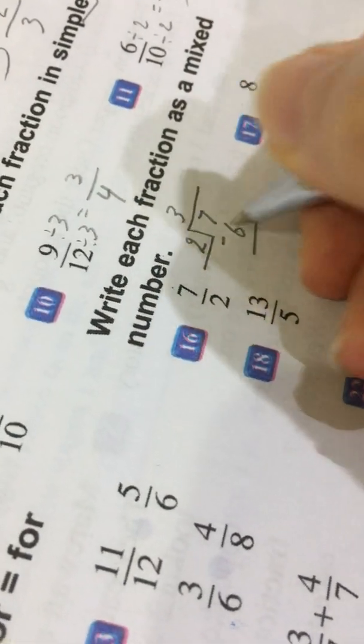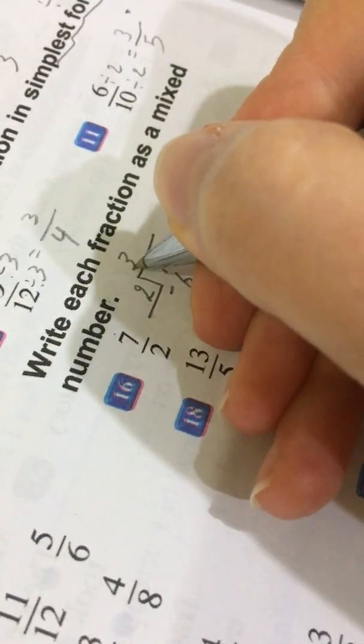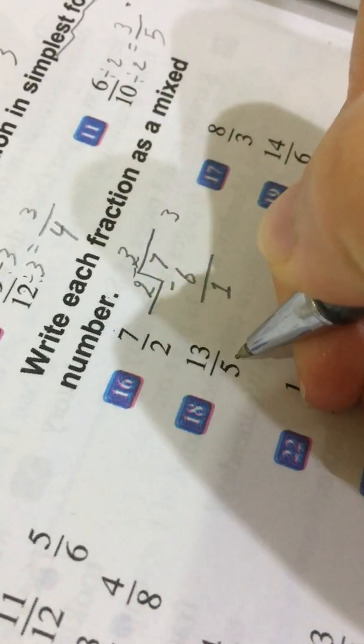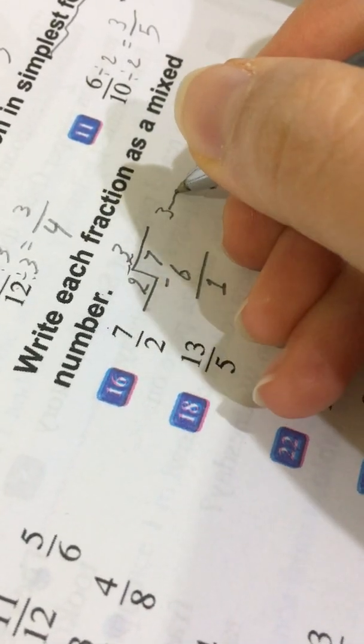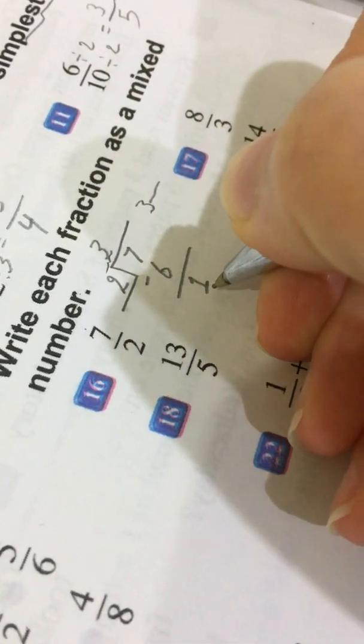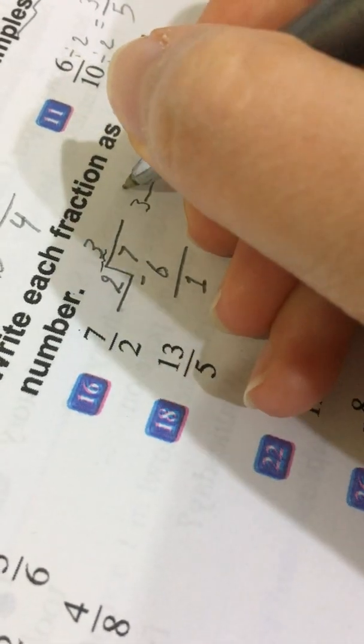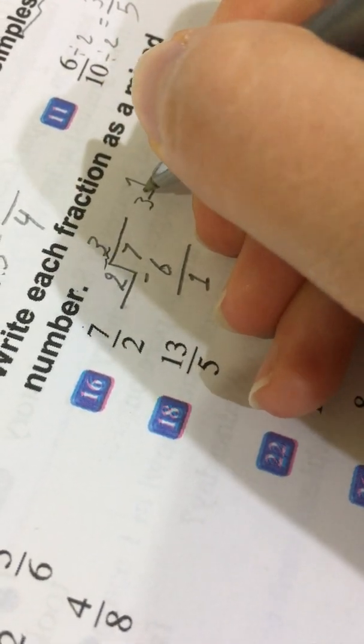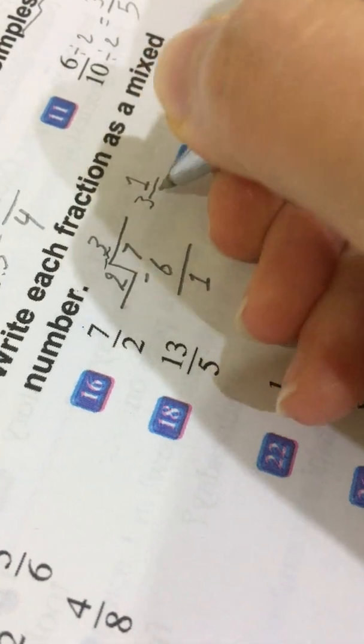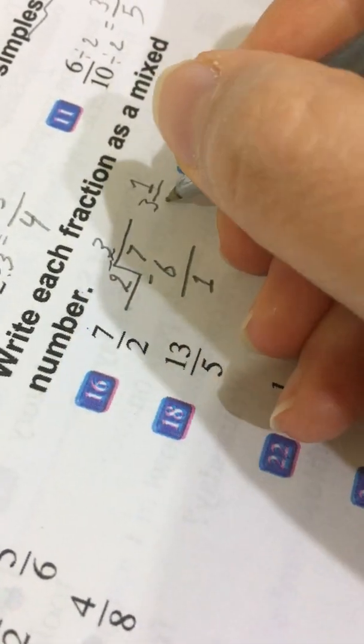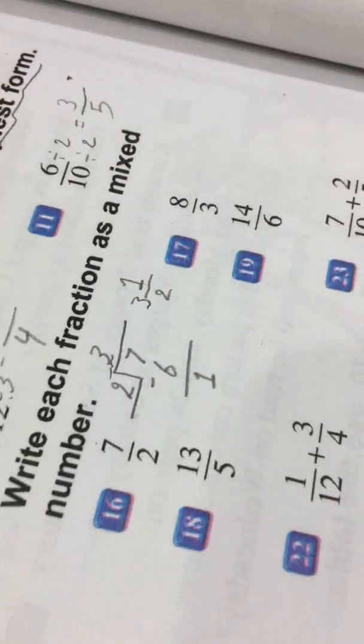Now 7 minus 6 is 1. Now how do we write a whole number and a fraction? We write the quotient 3 as a whole number and put the fraction. The remainder is 1 and we write 2 as it is.